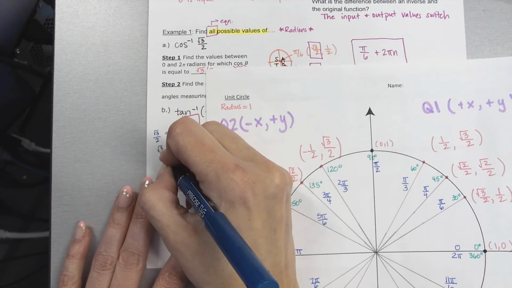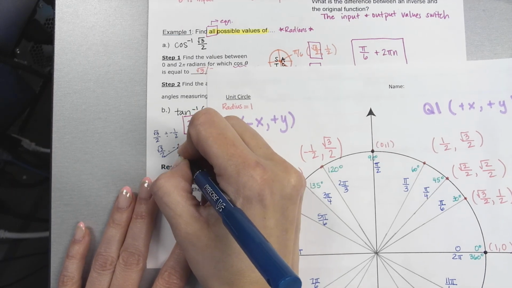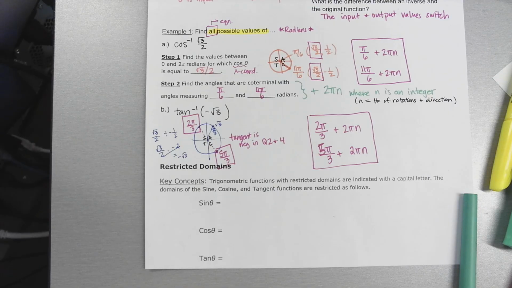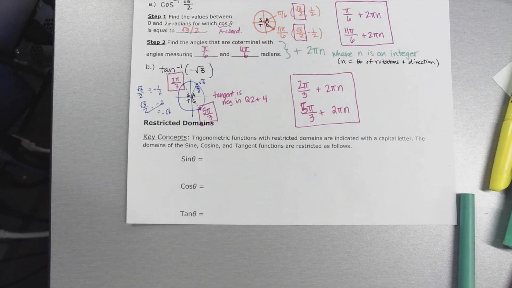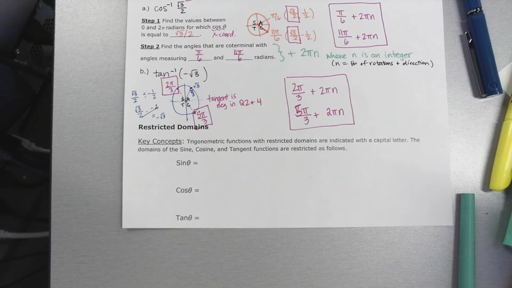Root 3 over 2 times negative 2, those would cancel. You'd get negative root 3. Eventually you're just going to recognize the patterns, but do what you need to do in order for that to click. And it's okay if it takes you some practice. It should. This is new stuff.